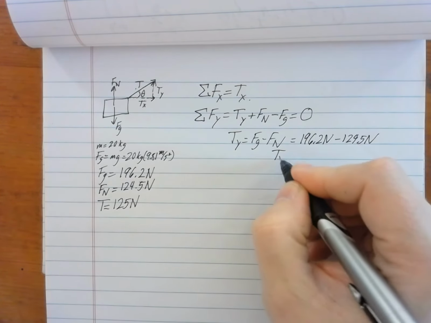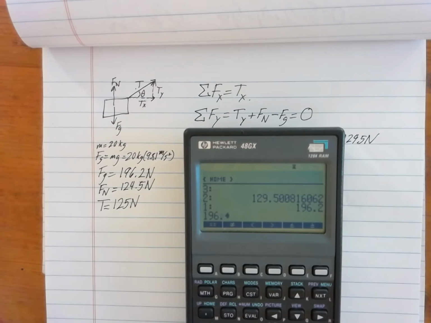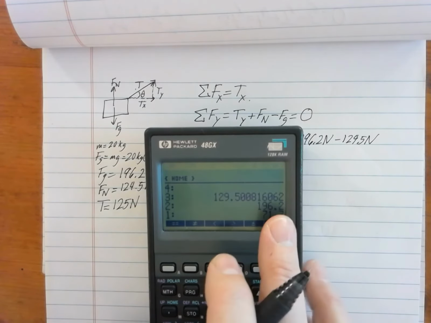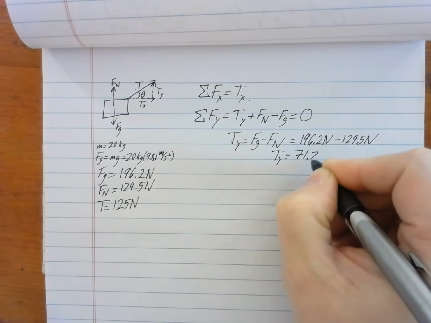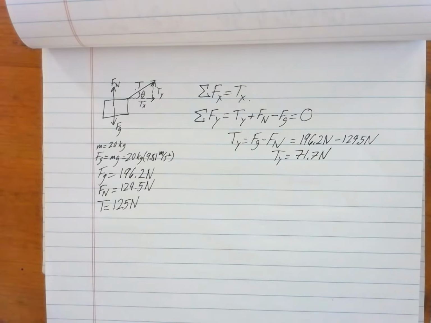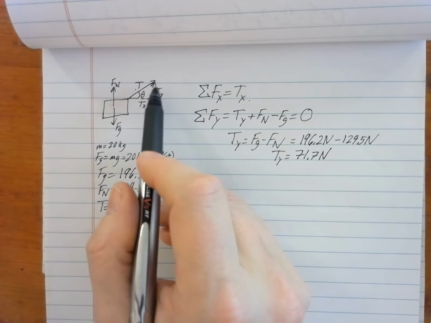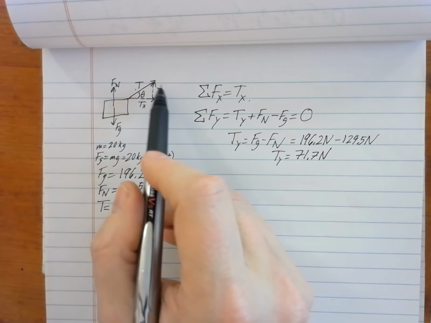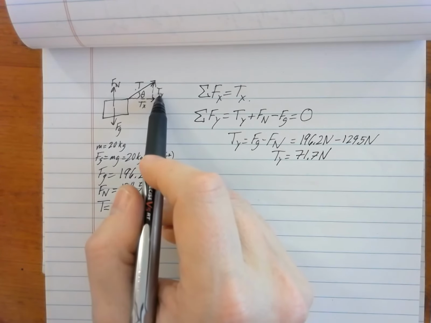We get a Ty value of 71.7. All right, so if we look at our component diagram here, we have 71.7 newtons is what this side of the triangle is. So now we have two sides of the triangle.